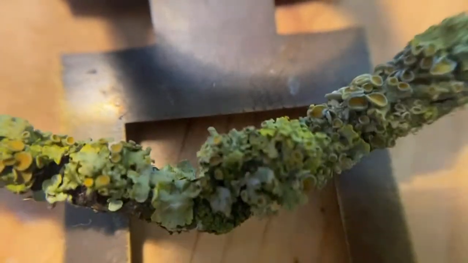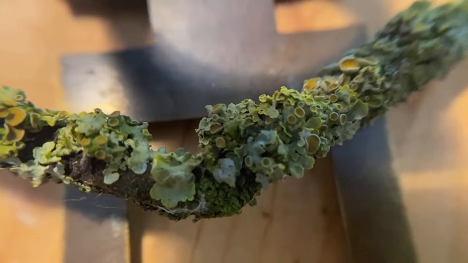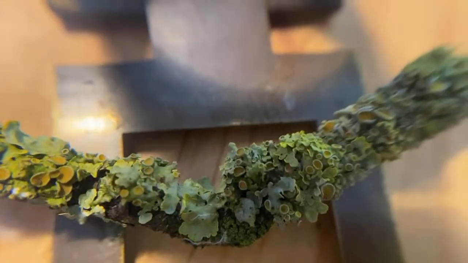All right, I need to get a microscope, don't I? I think that would be a good investment for me. Anyway, right, we better push on.